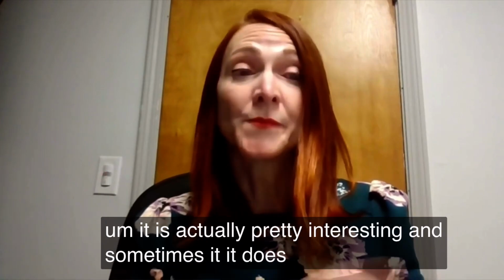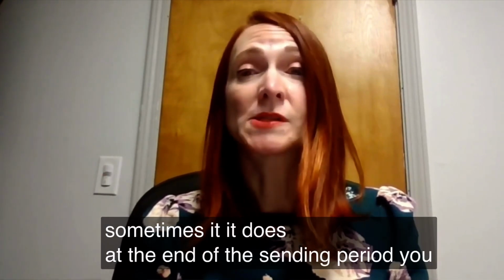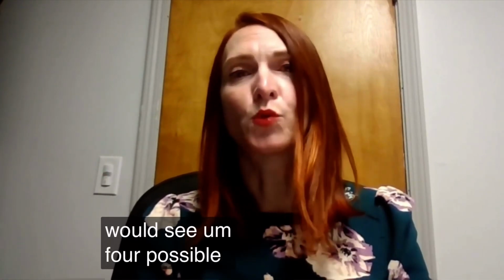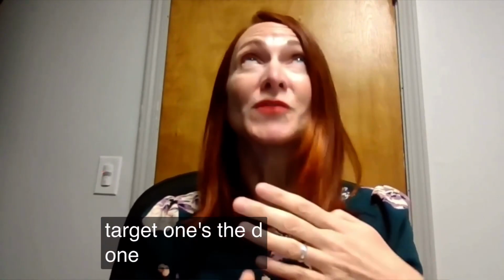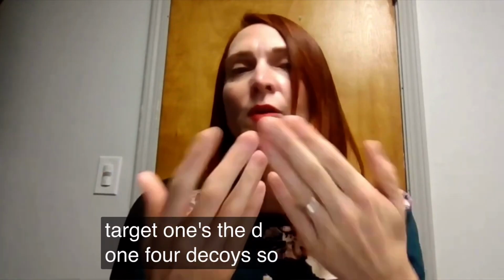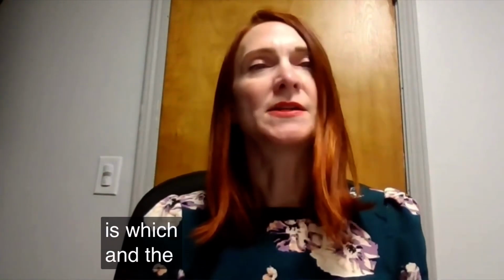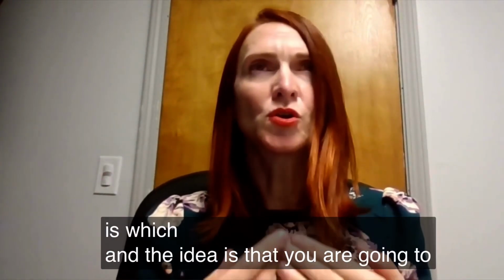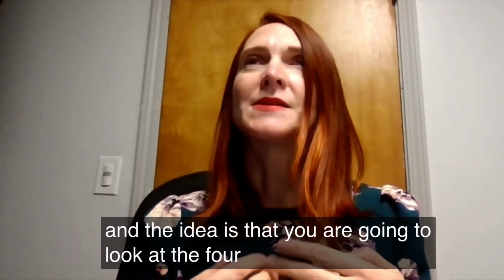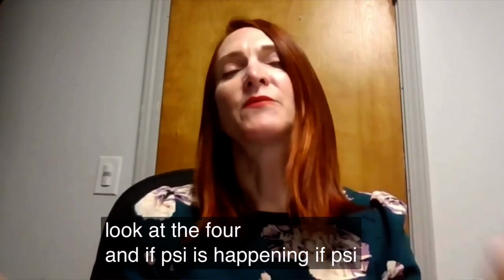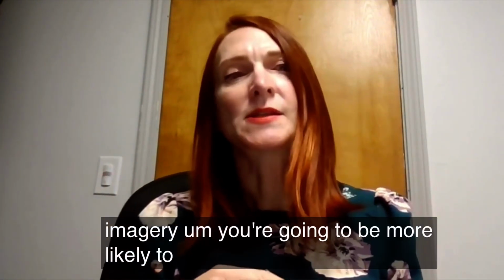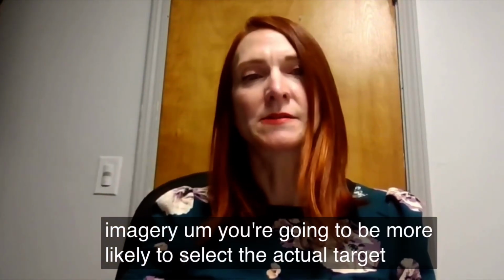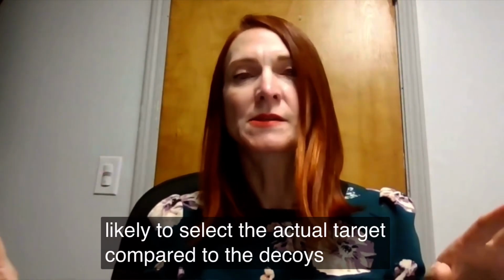At the end of the sending period, you would see four possible targets. One's the target, and three are decoys, so you don't know which is which. And the idea is that you are going to look at the four, and if psi is influencing your imagery, you're going to be more likely to select the actual target compared to the decoys.